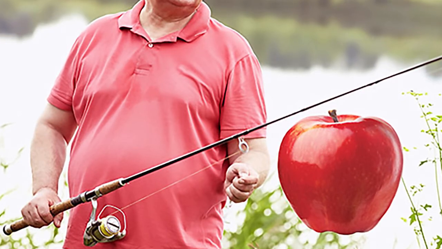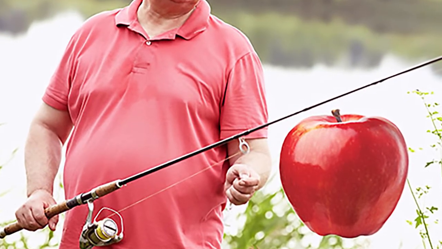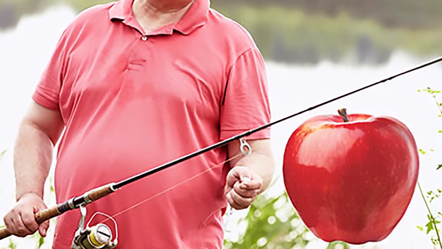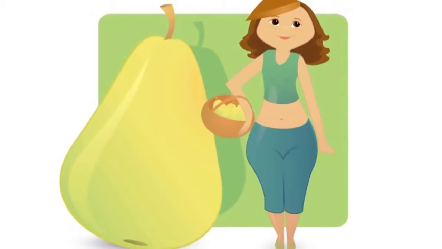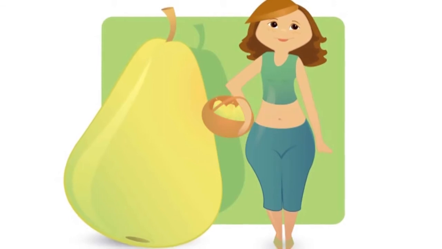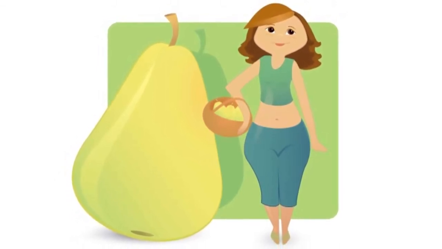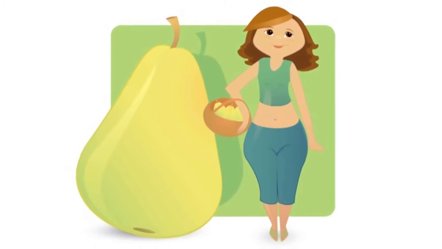Men tend to carry more of their body fat in and around the abdominal area. This type of fat deposition is called the android or apple shape. The body type most common among females is the gynoid or pear shape. This body type is characterized by fat storage in the hip and thigh region. Women generally have a higher percentage of body fat as compared to men.